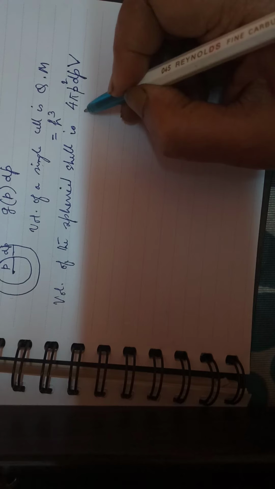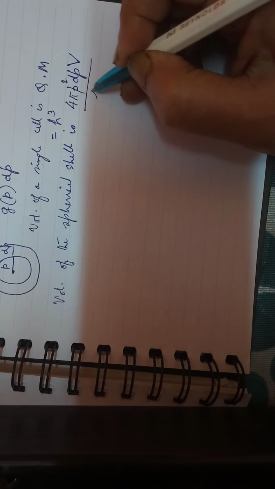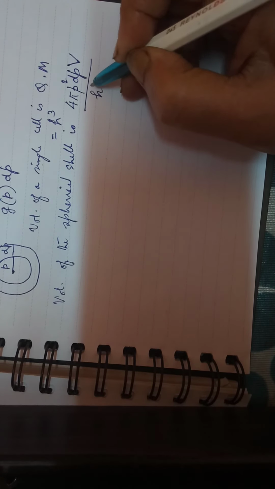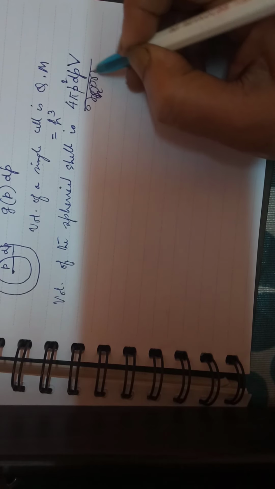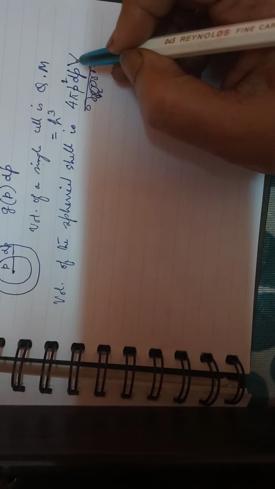And the volume of a single cell limited by Heisenberg's uncertainty principle is h cube. So actually the volume of the spherical shell is this, 4 pi p square dp by v.